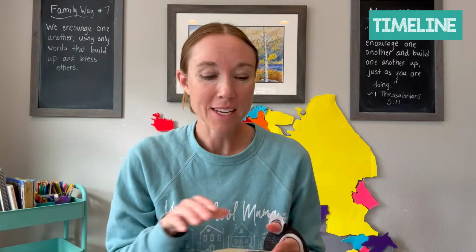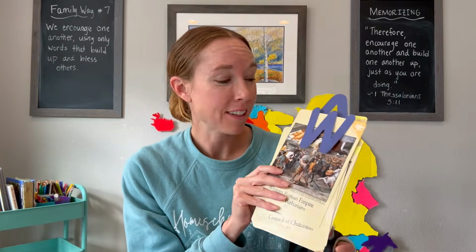For timeline this week, I have my timeline cards again that I get from the Classical Conversations bookstore with the big dollar store letters on them. You don't really have to have the letters this week, but I'm in a habit of putting them on, so I did. But what I'm going to do is hide them around the room like I have done a lot of times, have the kids go look for them when we get to timeline, find one, bring it back to their seat. Then I'm going to quickly go over them in order.